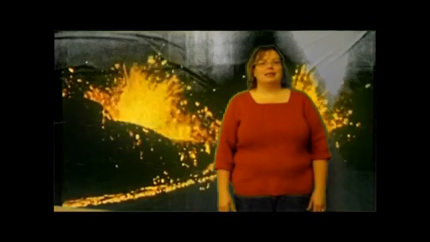There are three main categories of volcanoes. We have the cinder cone, shield, and composite. Each one creates a different type of explosion and has a distinct form.